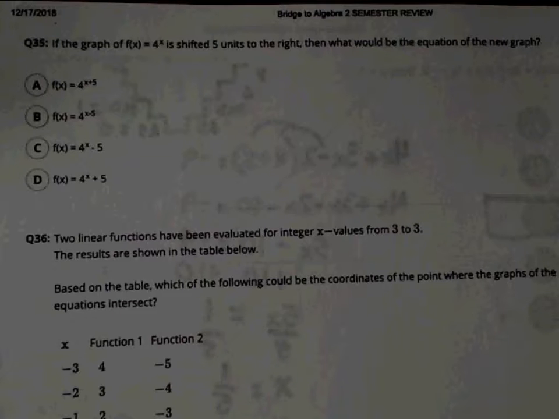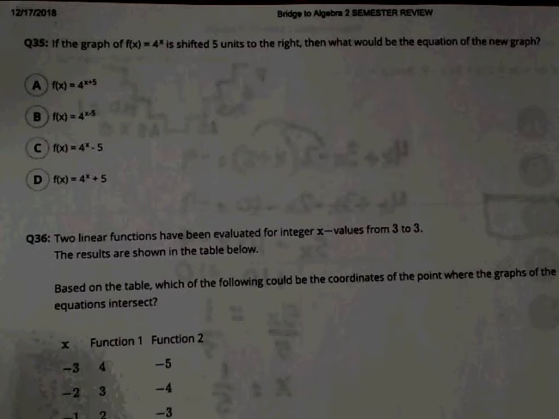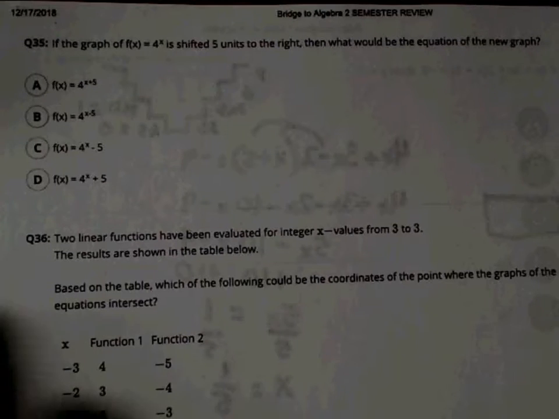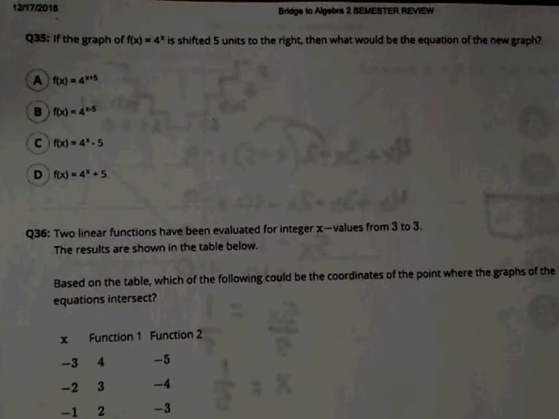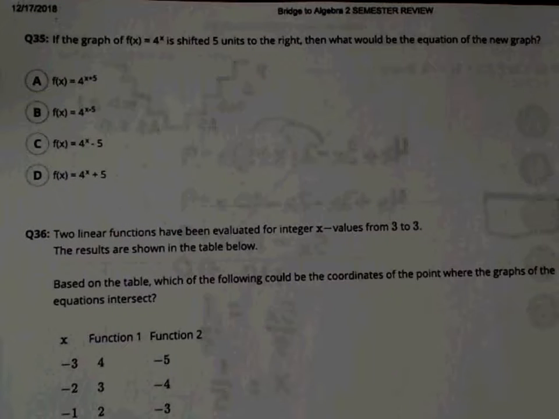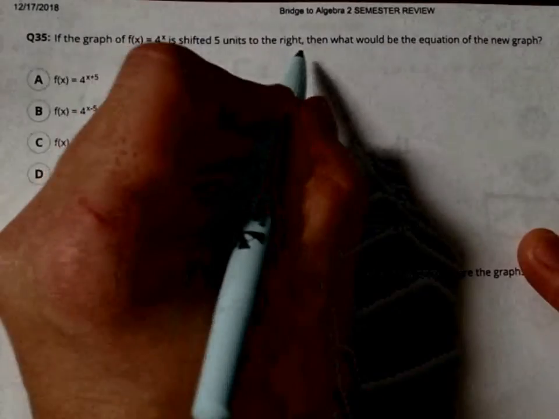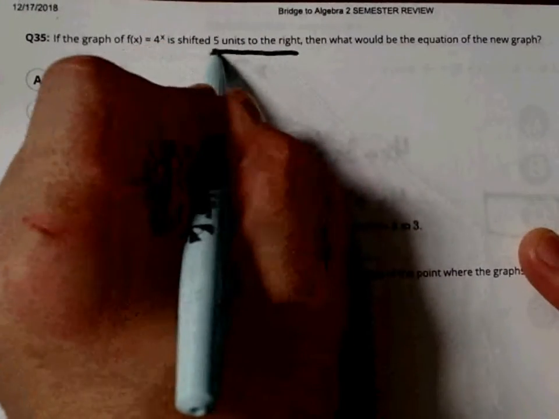All right. So, if the graph of f of x is 4^x and it shifts 5 units to the right, then what would the equation of the new graph be? All right. This one right here is, to be quite honest, one that we didn't get to talk much about on exponential graphs, but we talked about on transformations. Okay? And so this aspect right here of shifting something to the right, all right, so we have our graph.